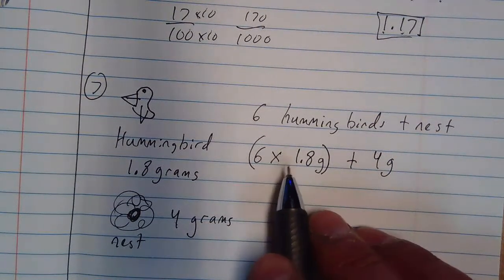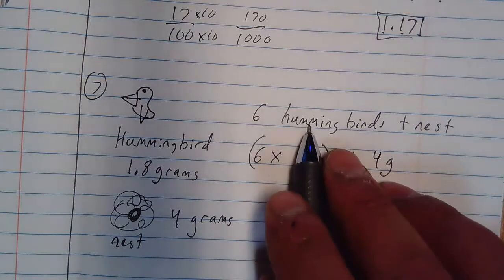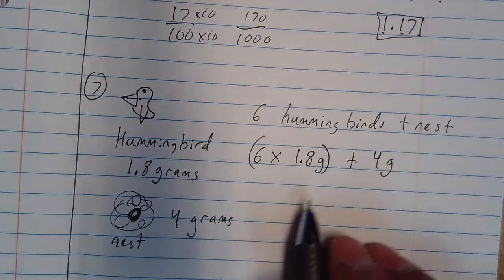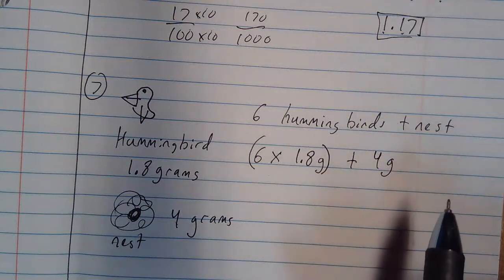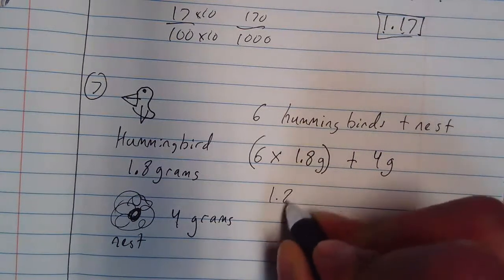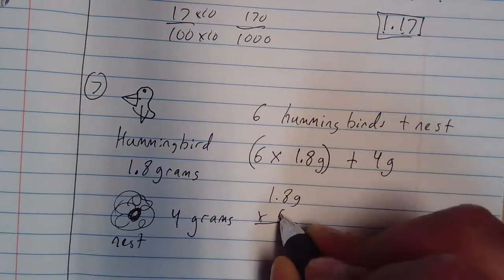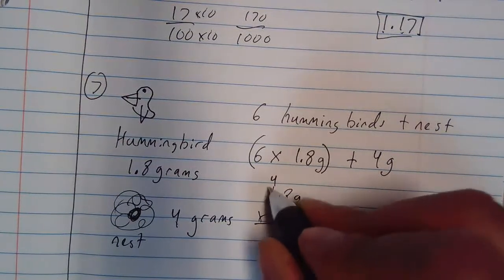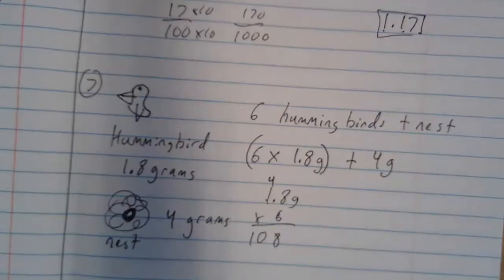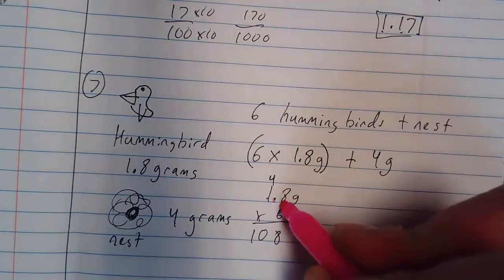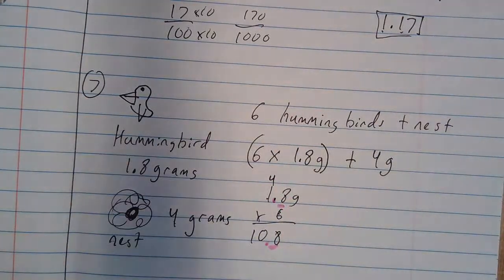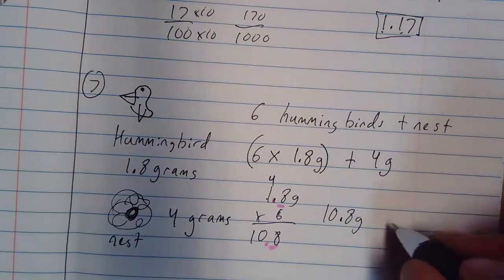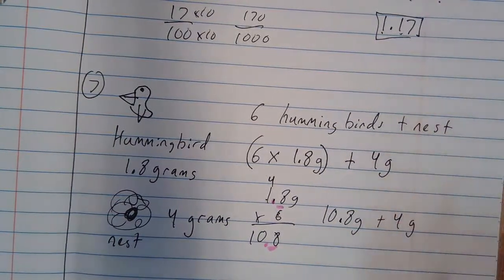Now, I'm writing this up as one equation. You could do this math first, figure out how much 6 hummingbirds weigh, and then put the weight at the bottom, and then add the 4 grams, however you want to do it. Okay, but let's do the math. 1.8 grams times 6. 6 times 8 is 48. Carry the 4. 6 times 1 is 6, plus 4 is 10. Decimal point, 1 place value, decimal point. So 10.8 grams are the 6 hummingbirds, plus the 4 grams.